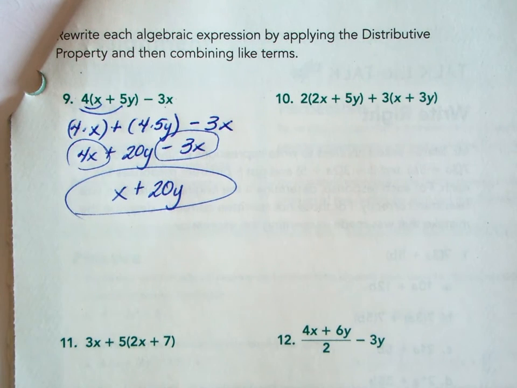Number 9 is finito. So, moving on from that, we have 10 through 14. Pause the video. Give them a go. When you come back, we'll do these answers together.